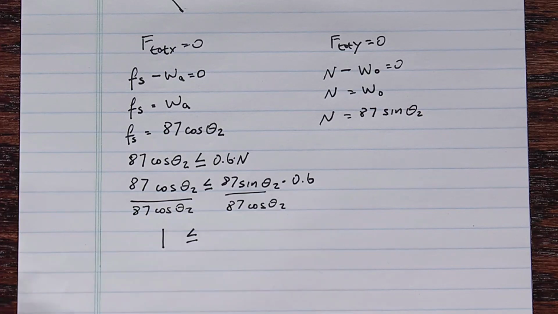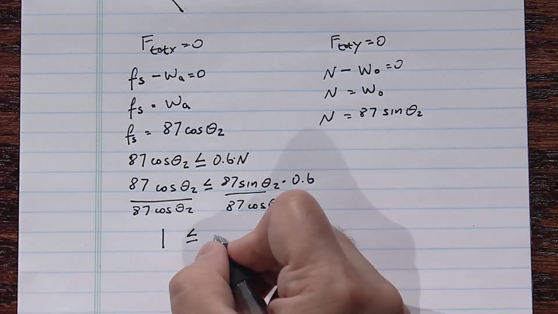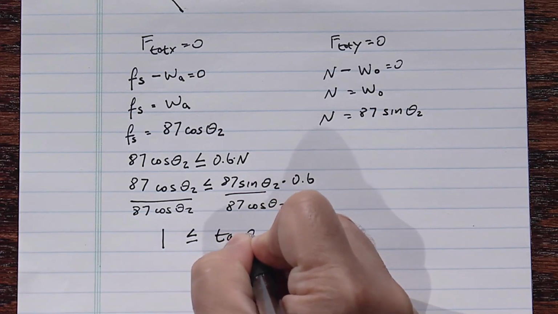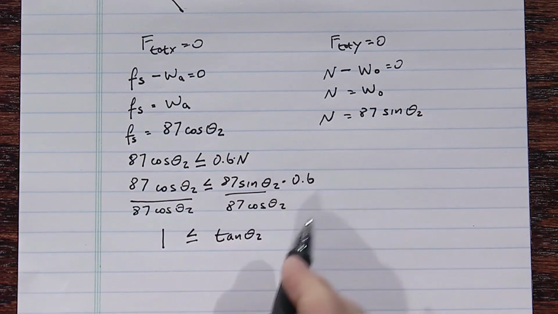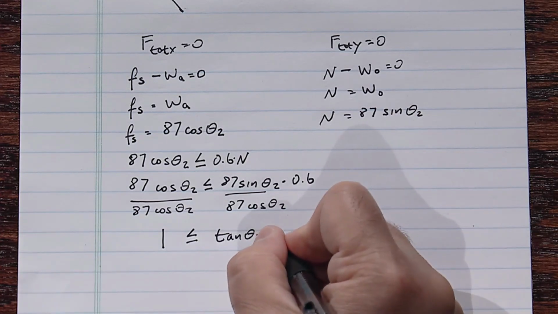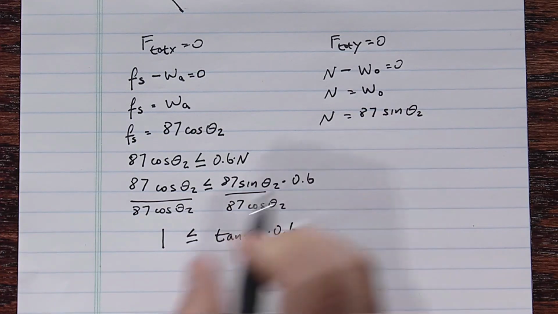Sine of theta 2 divided by cosine of theta 2 is tangent of theta 2. And then we still have our coefficient of friction times 0.6.